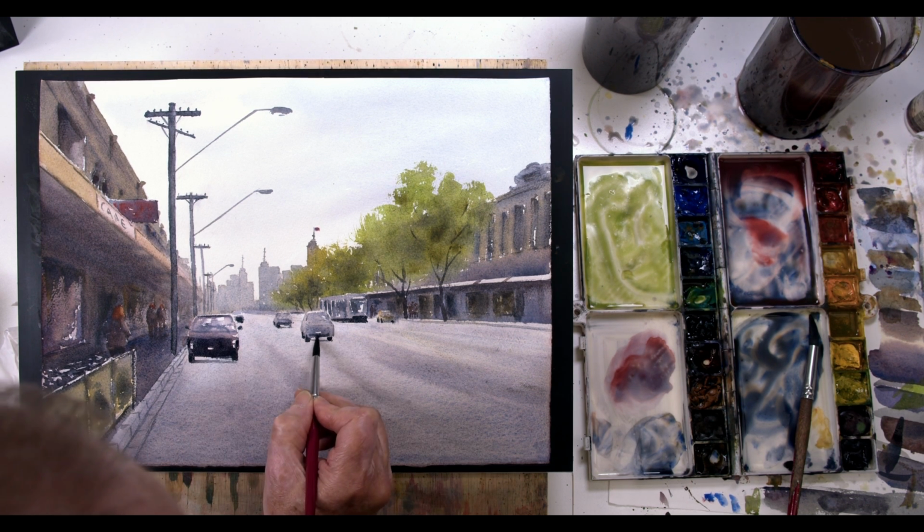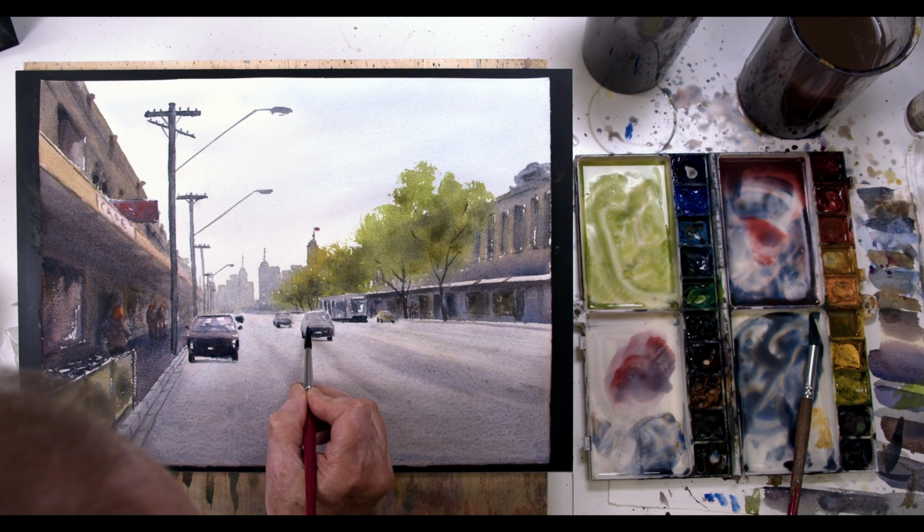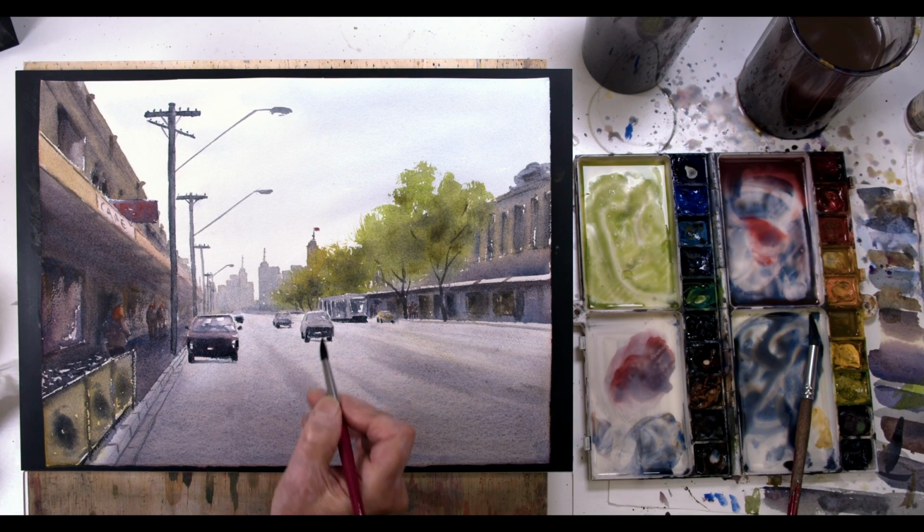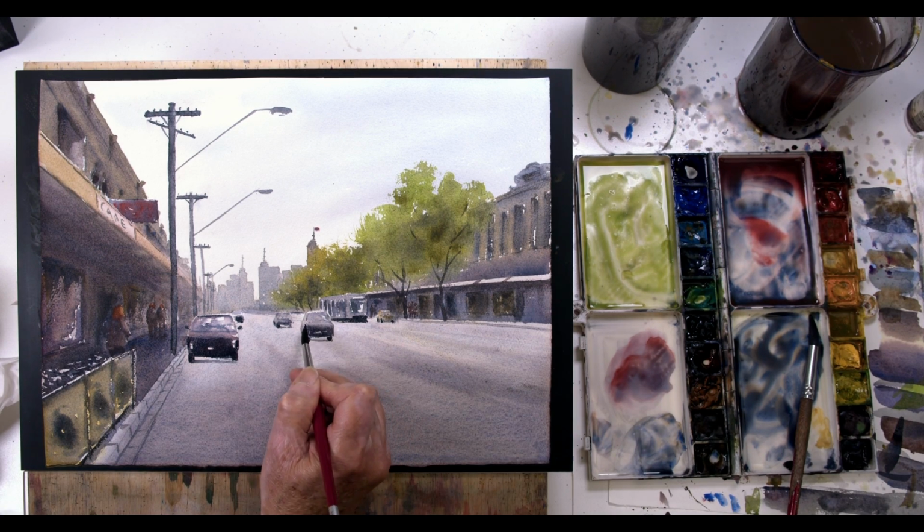I'm now adjusting the tones of the cars. By darkening the back, it helps give a bit more form to the overall shape of the cars.